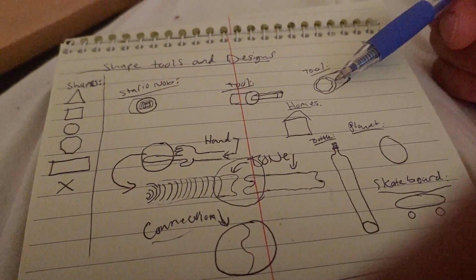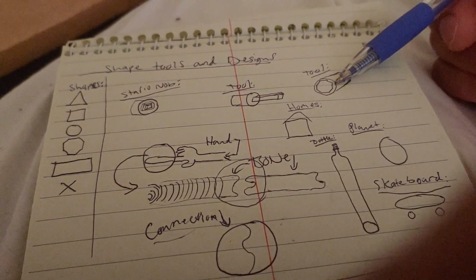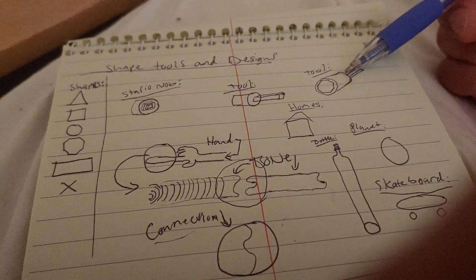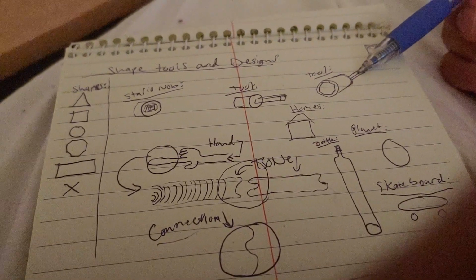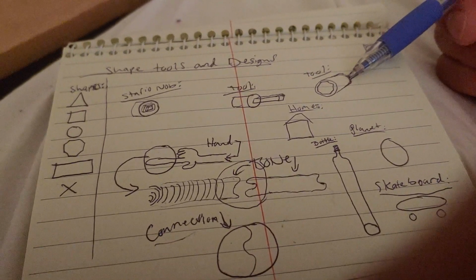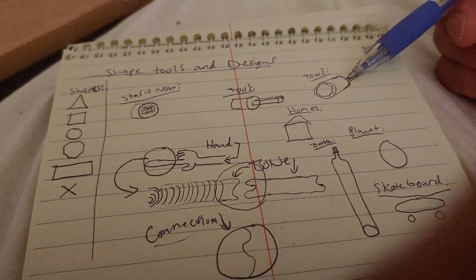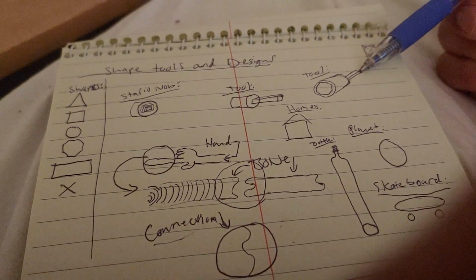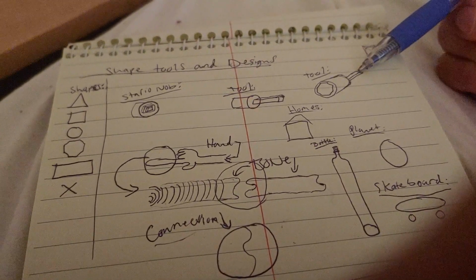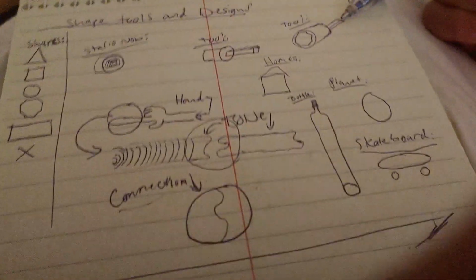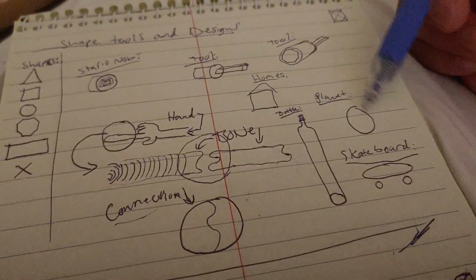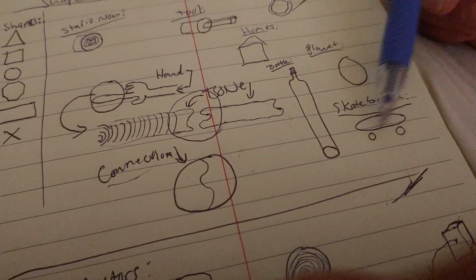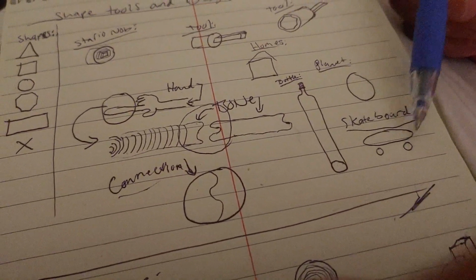And right outside of that is a circle that repeats itself. Then it condenses, and it has a tail of a square. The planet is a circle. Skateboard wheels, circles.